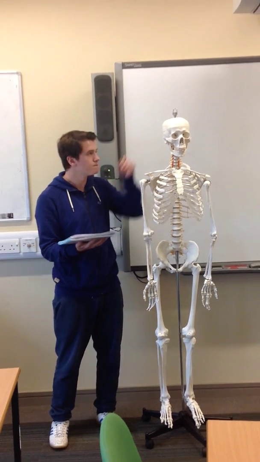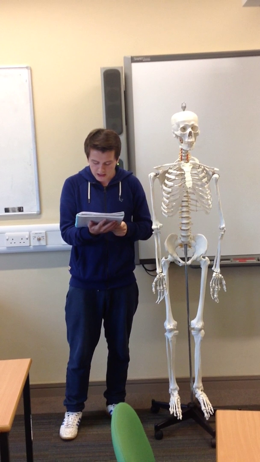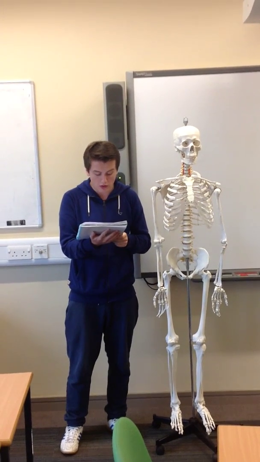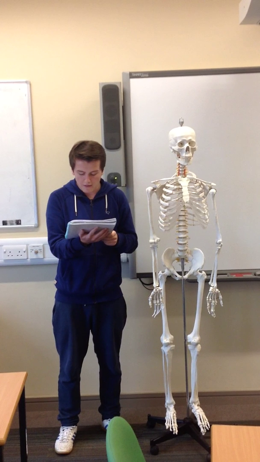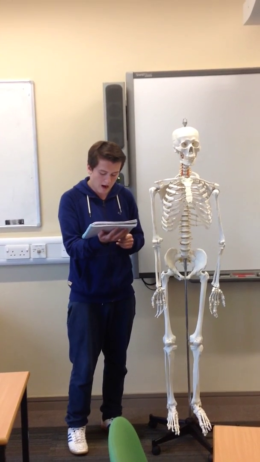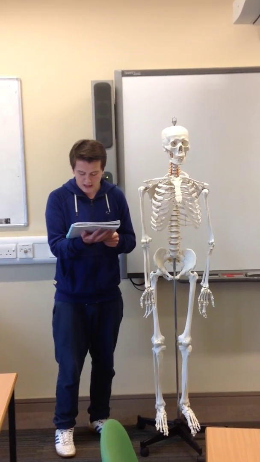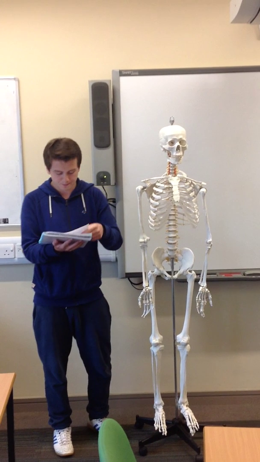The cranium consists of 8 flat bones which are rigidly attached to each other with dentate sutures. They envelop and protect the brain. The cranium helps protect the brain from any injury in sport, like in football when heading the ball. The cranium protects the brain from being damaged.